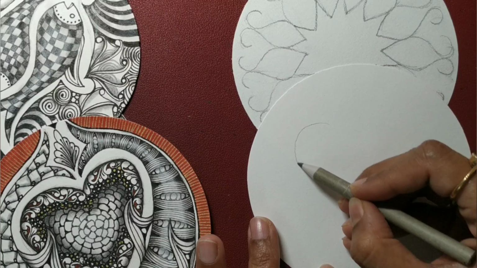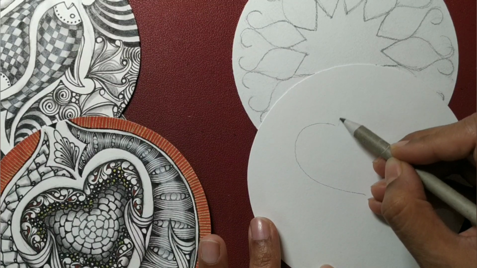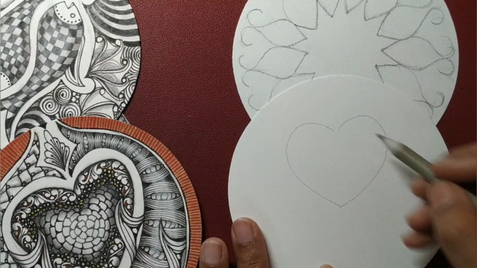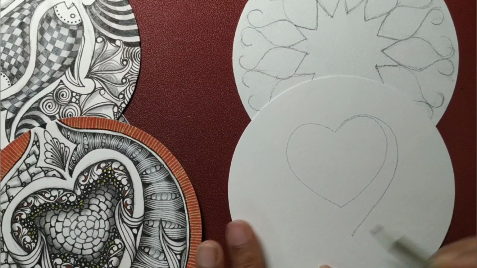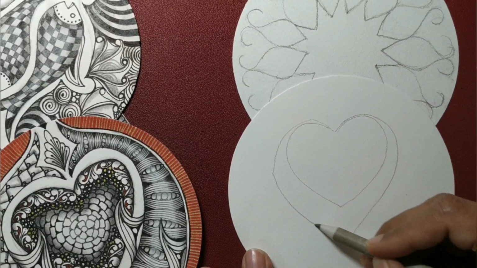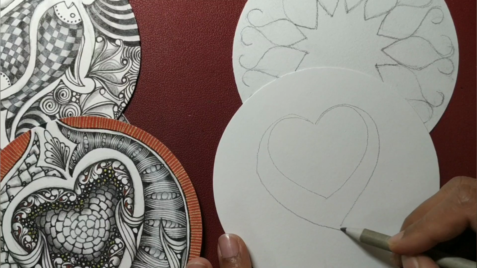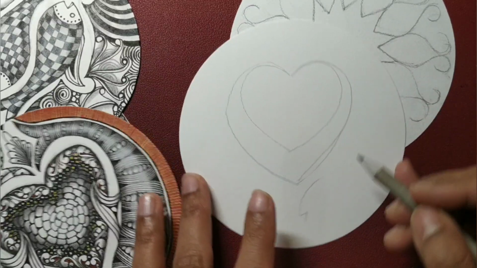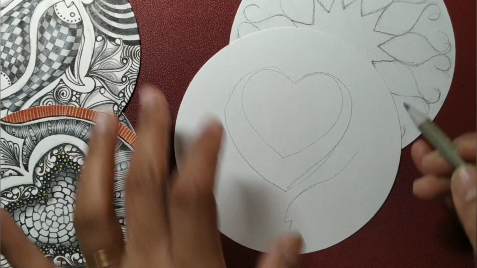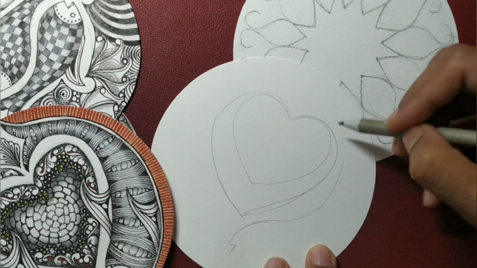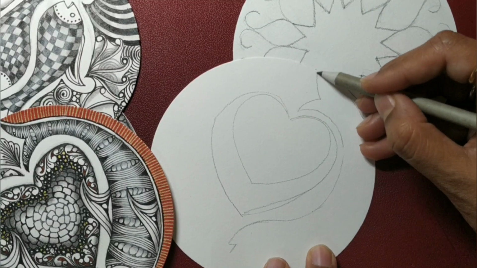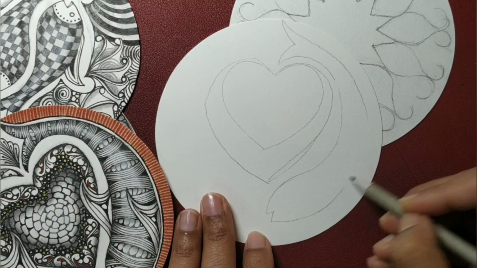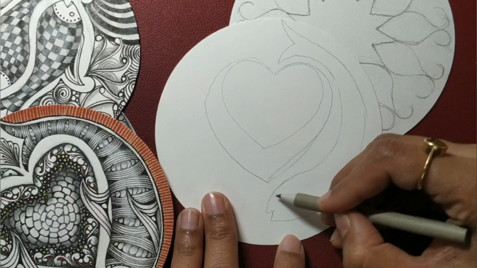I just started with my heart first, right, like this, and then I probably have to draw a bigger heart like this, right? And then I drew the fish around it like this. So going with the shape of the heart, went all the way up, created that V, came down, and then gave that shape to the fish.